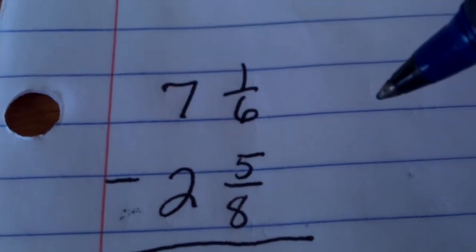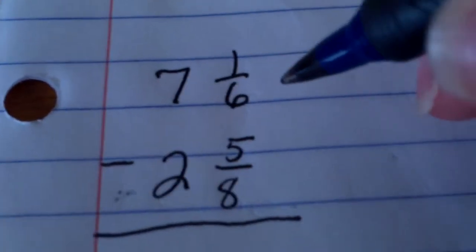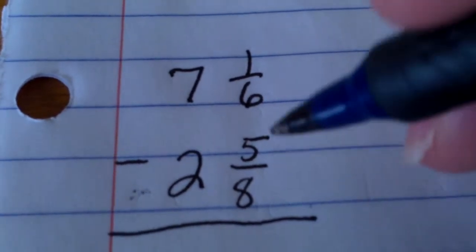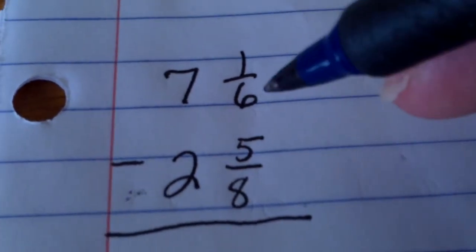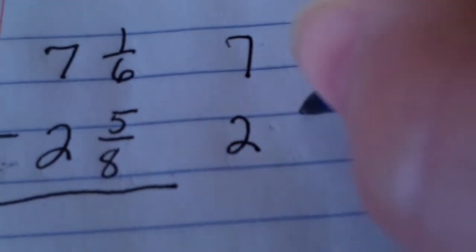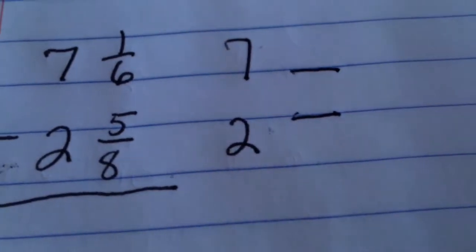Probably one of the most challenging problems when it comes to subtraction is this type. When you're subtracting mixed numbers, anything can happen. First of all, we have to find a common denominator before we can celebrate. The whole numbers aren't going to change, but we are going to have to find a common denominator.